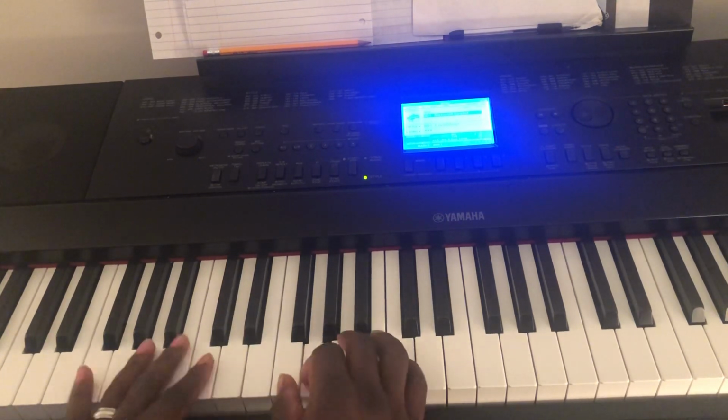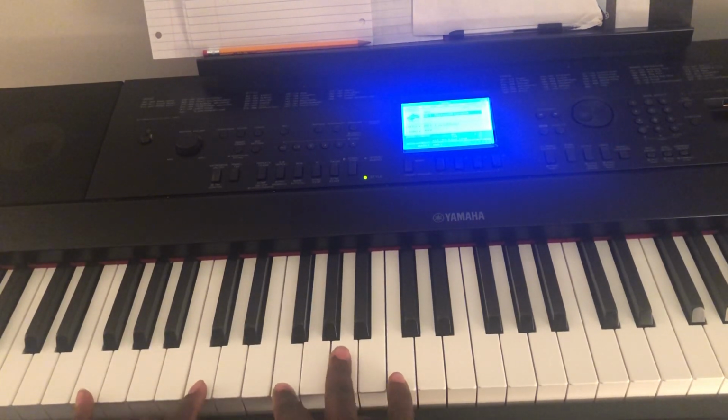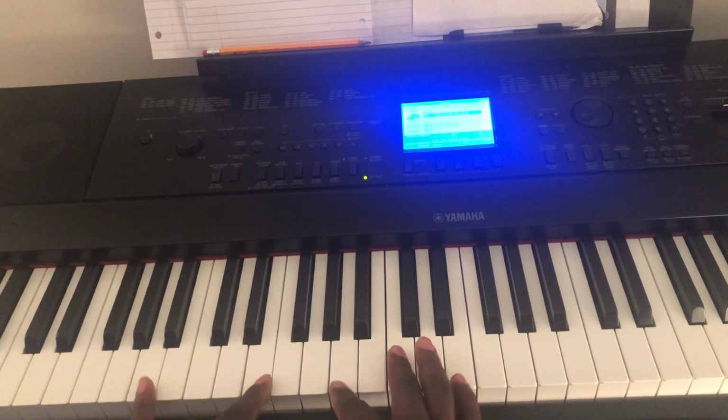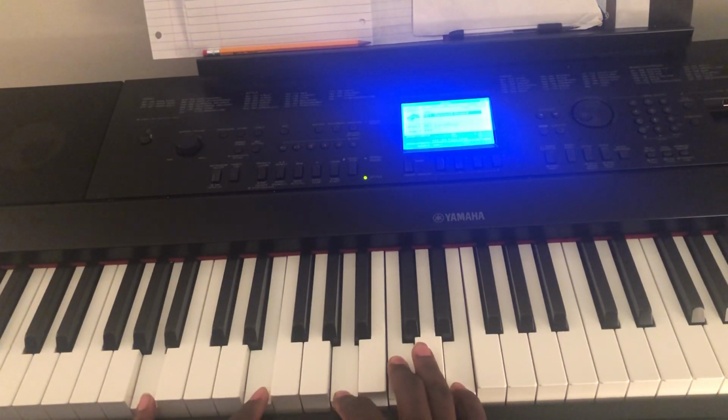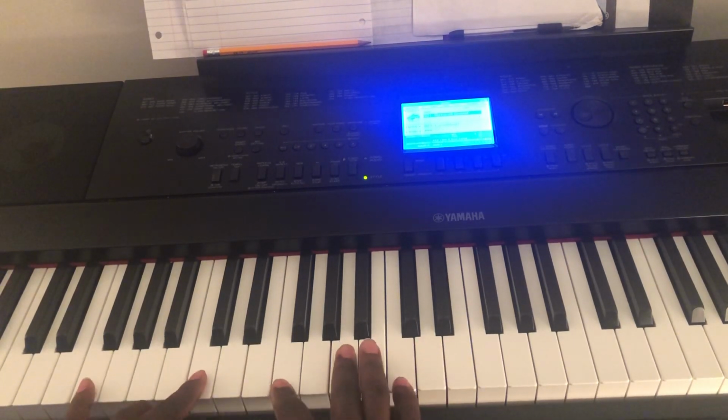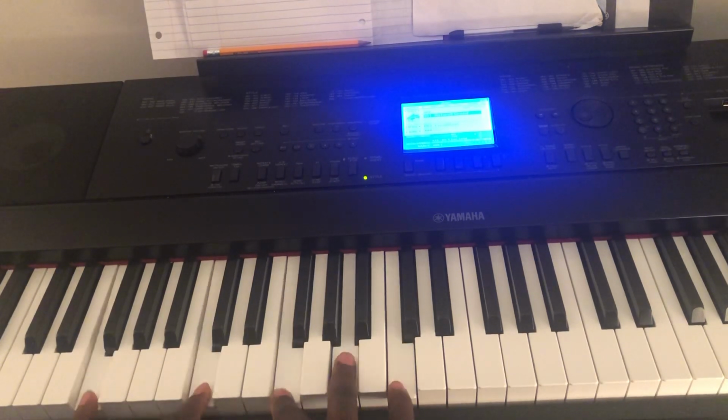And let's try it in a progression. So let's say I'm playing this progression, right? 4, 5, 6. That's a very common progression in R&B. I made a video about it, so you can go on my page and look for a very common chord progression in R&B. Okay, so let's say I'm playing.